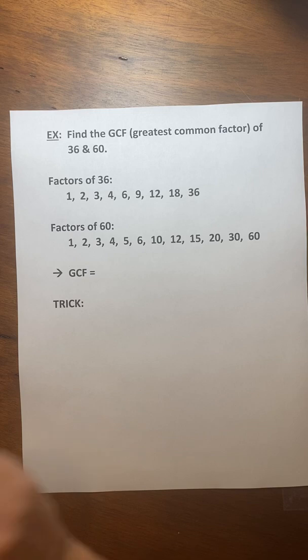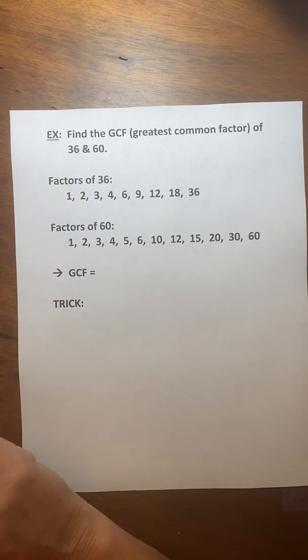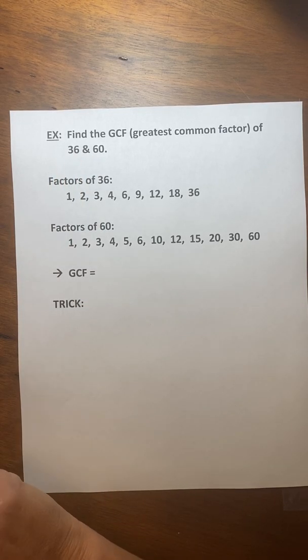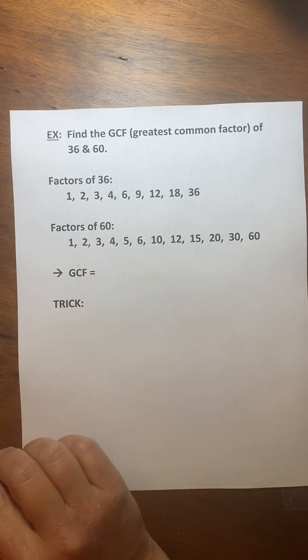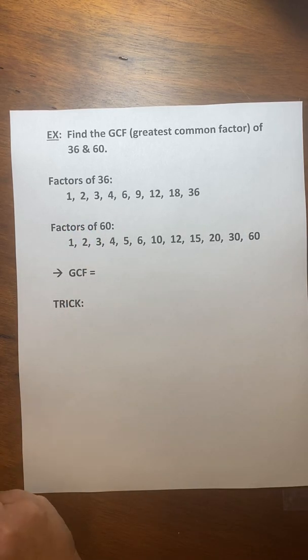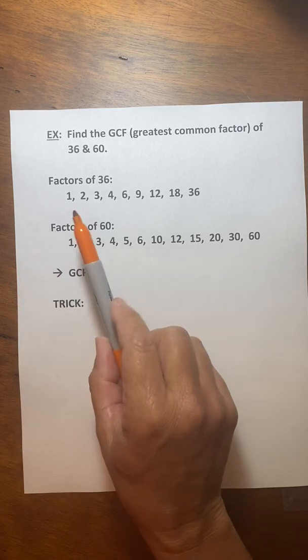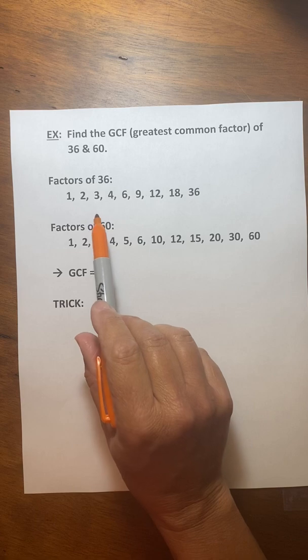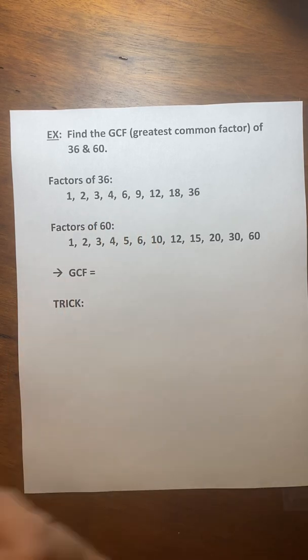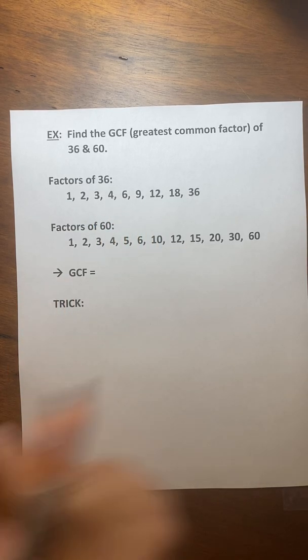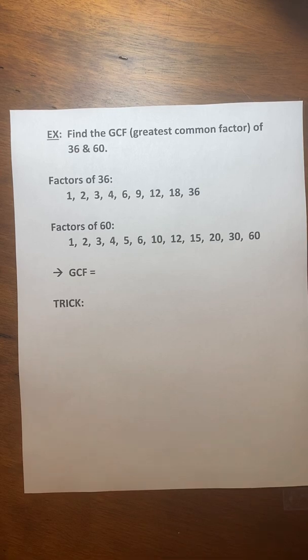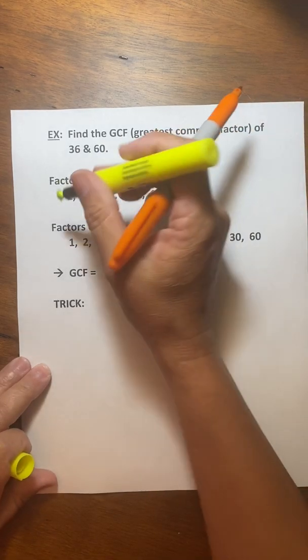So if I asked you to find the greatest common factor of 36 and 60, well, back in our arithmetic days, we would write all the factors of 36 and write out all the factors of 60. So I've written them out for you. The factors of 36 are 1, 2, 3, 4, so forth and so on. Factors of 60 are 1, 2, 3, 4, so forth and so on. So let's see what factors they have in common.